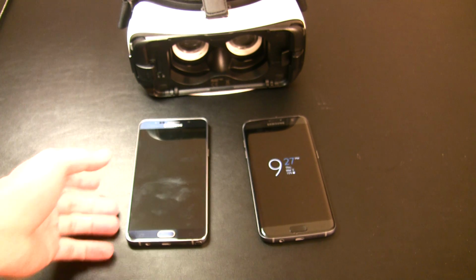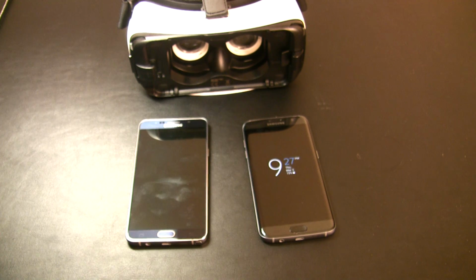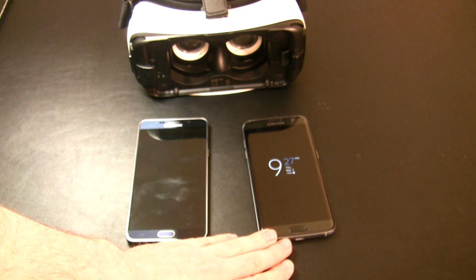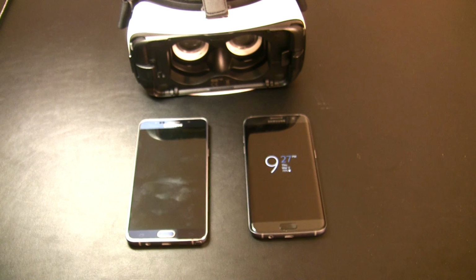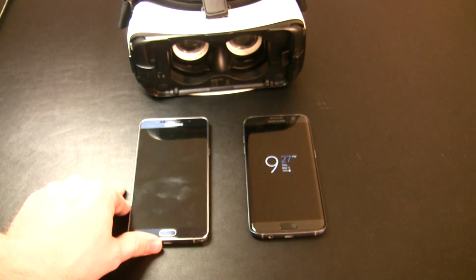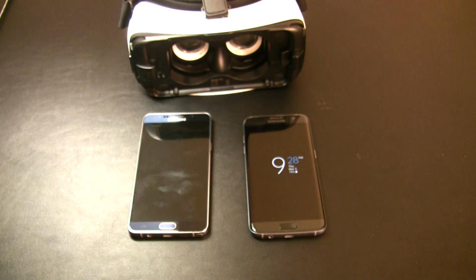The Note 4 I had did, but the Note 5 has never overheated on me, and I expect the S7 Edge with a more efficient processor probably won't hit that under my usage either. It probably won't give any heat warnings, but I have only used it for a short period of time.